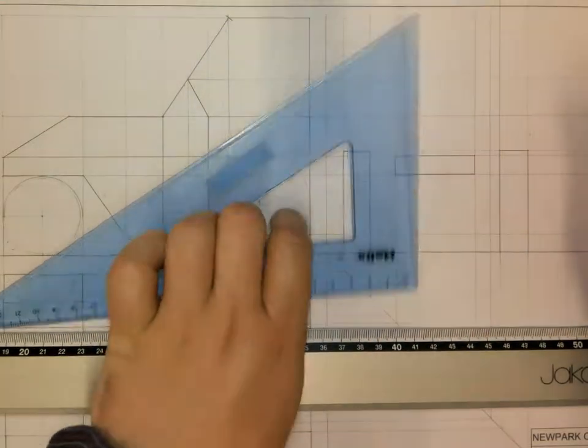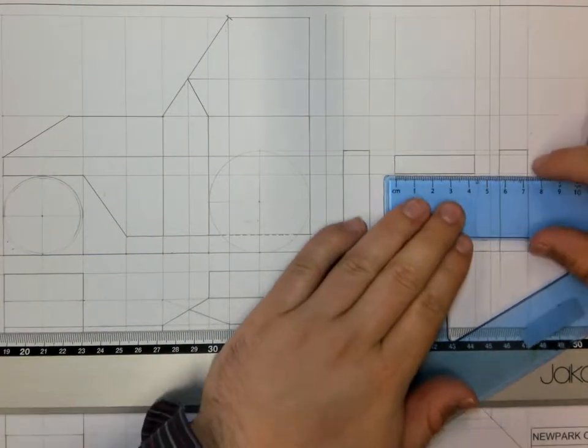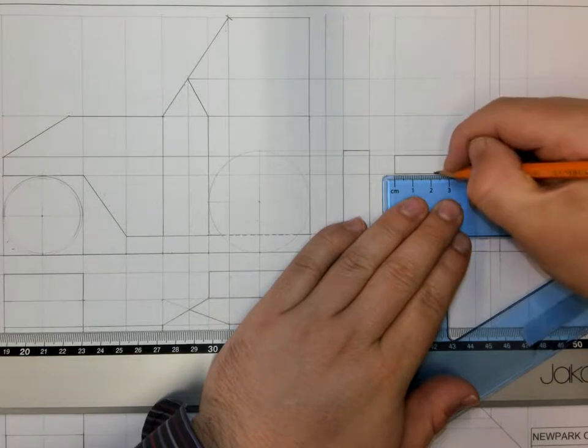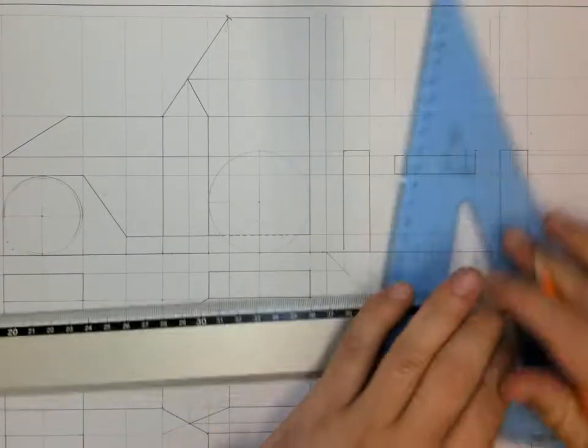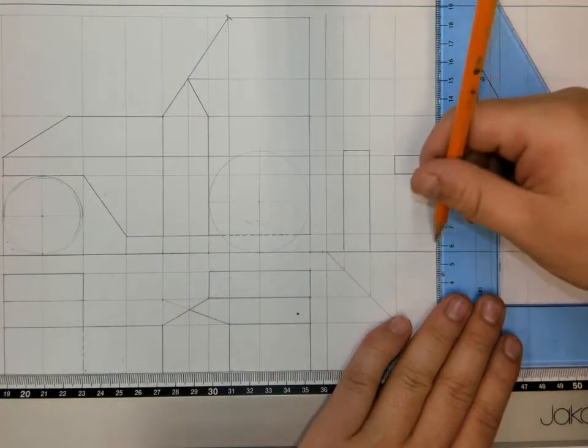So I'm going to get the center point of it. Light line up there.